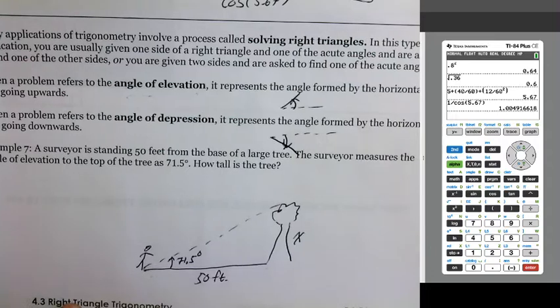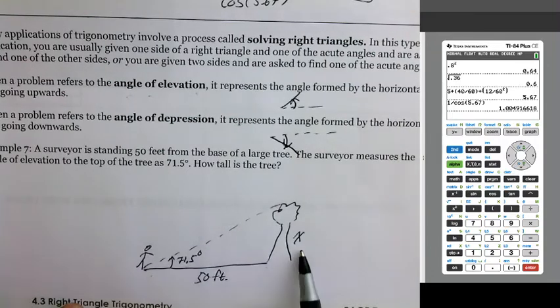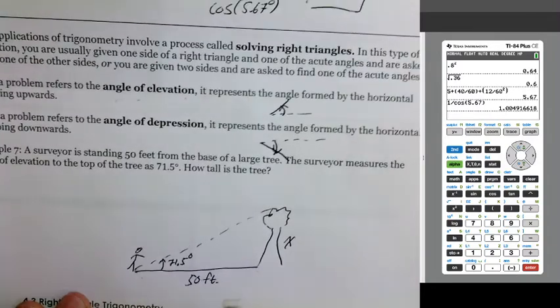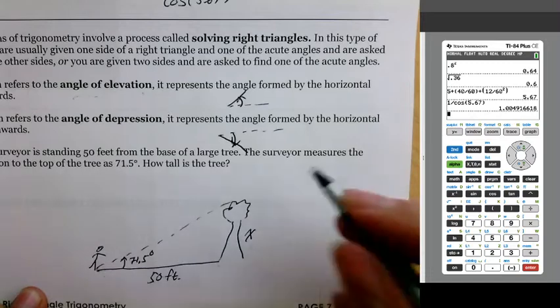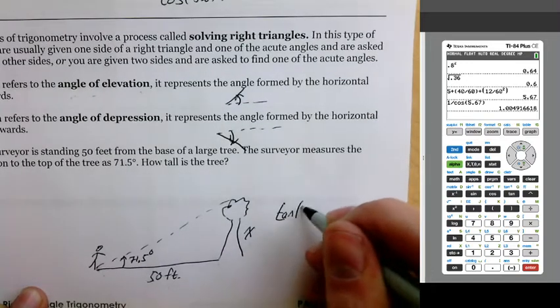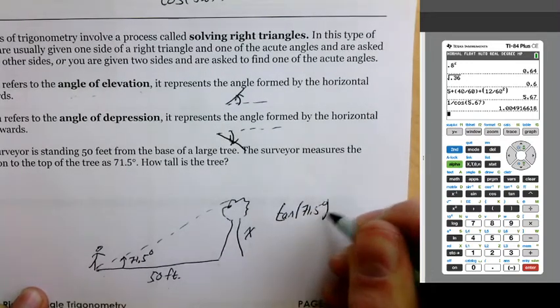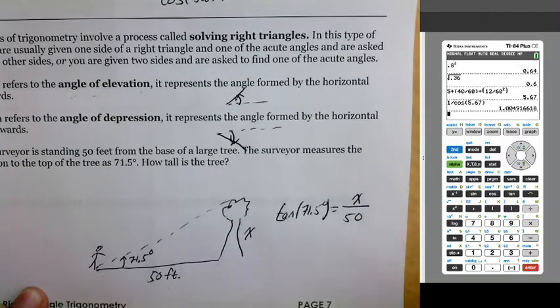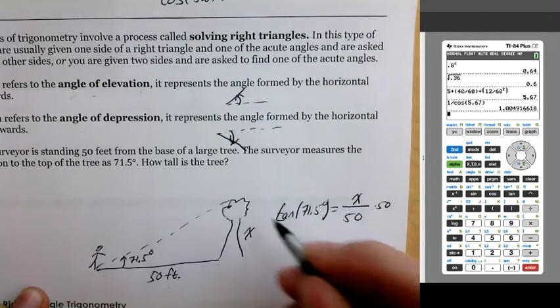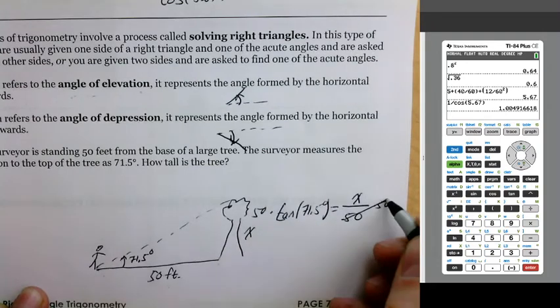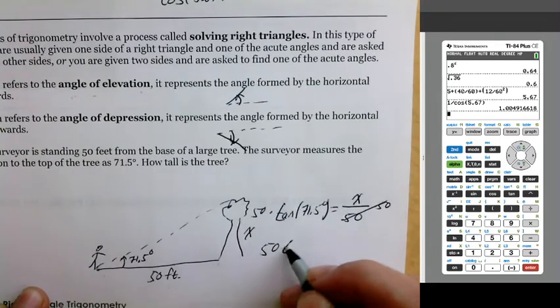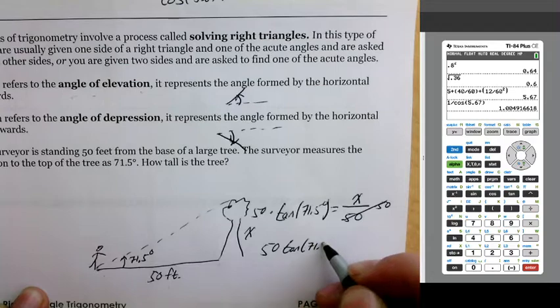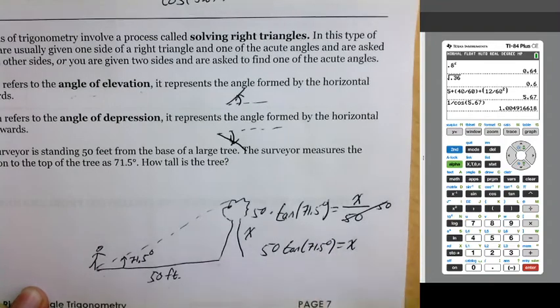Think about what trig function relates this angle to the x and 50. Well, x is opposite that angle, and 50 is adjacent to that angle. So tangent is the function that relates the two. So tangent of 71.5 degrees is equal to opposite over adjacent. Solving for x, we multiply both sides by 50. So we get 50 times the tangent of 71.5 degrees equals x.